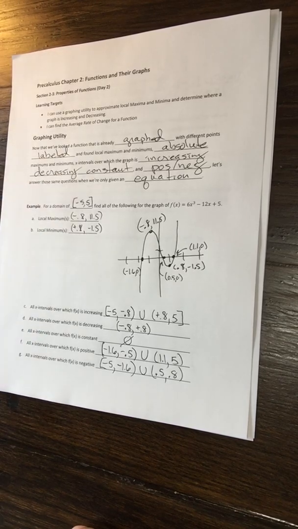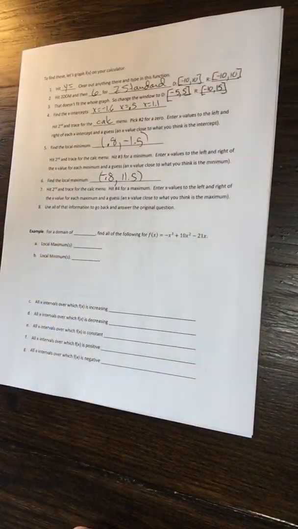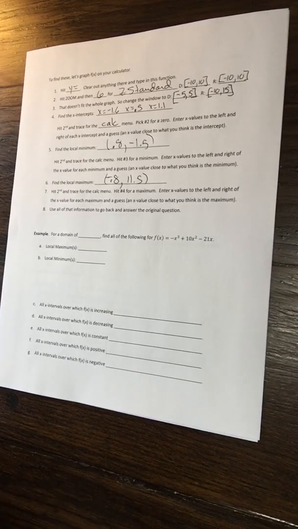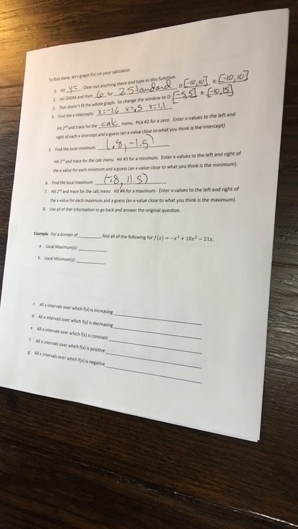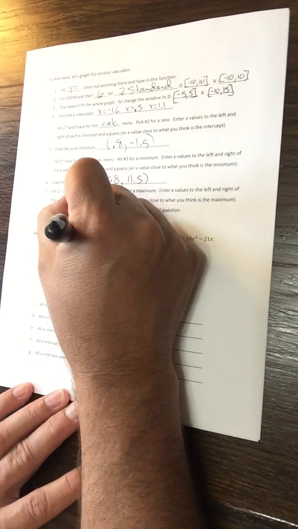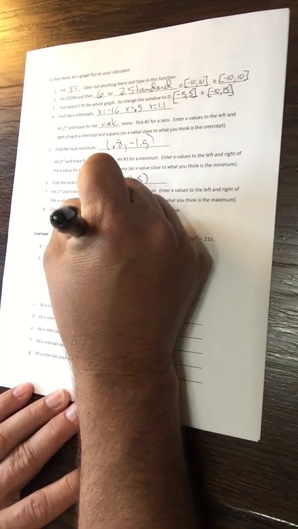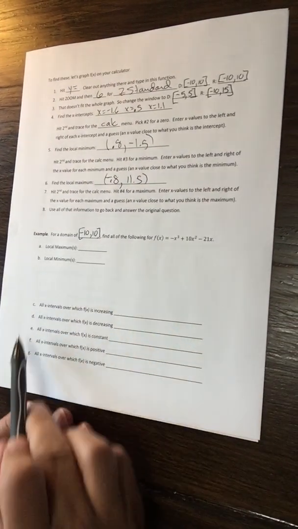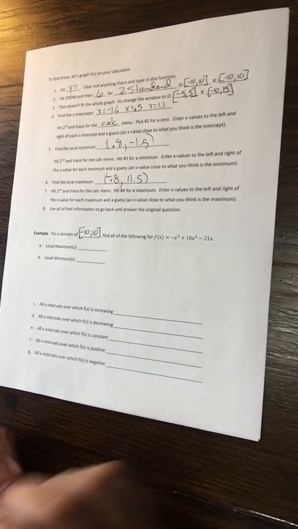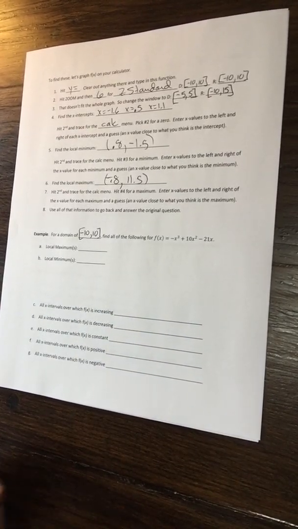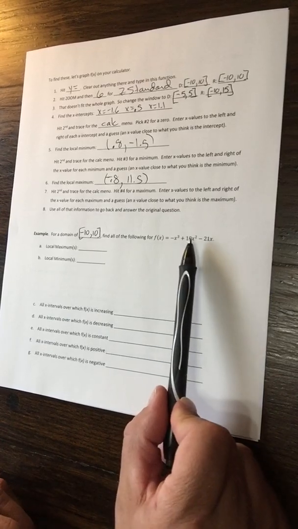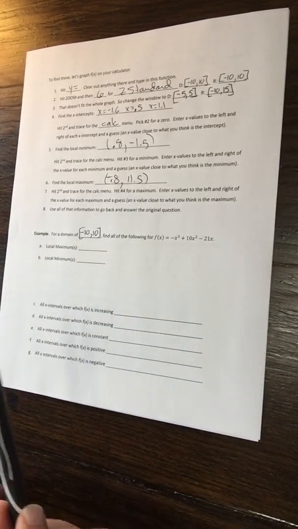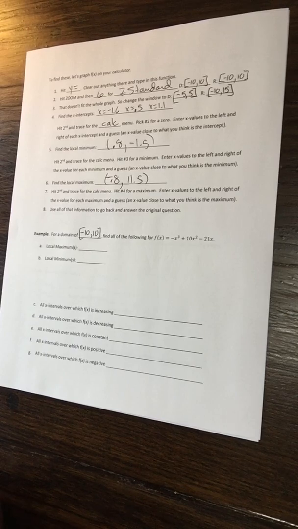So here's your job. Now that we got through that, I'm going to go to the second page. We did all of this while trying to figure out how to graph that thing. And then now I've got another example for you. So on the domain of -10 up to 10, here's what I want you to do. The exact same thing we just did for a new function, -x³ plus 10x squared minus 21x. Put this in your calculator, use it to find maximums and minimums and x-intercepts, and answer all these questions. Do that now.